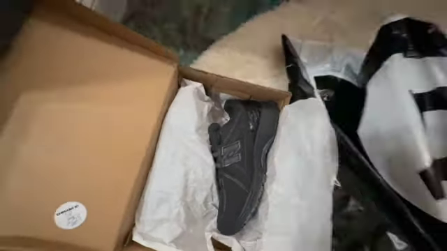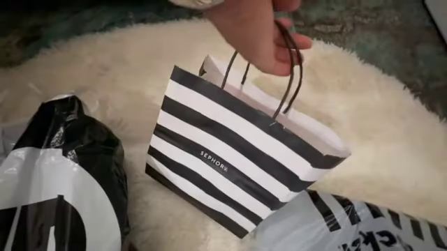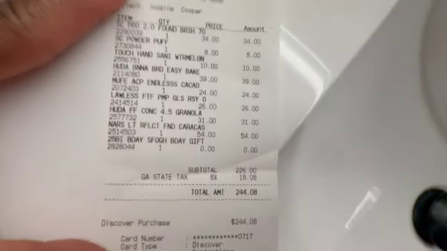Got these. Got some Foot Locker stuff. Got some Sephora. She got a whole bunch of stuff.